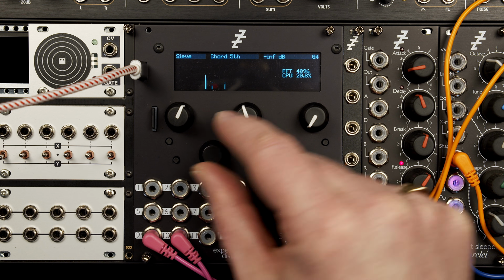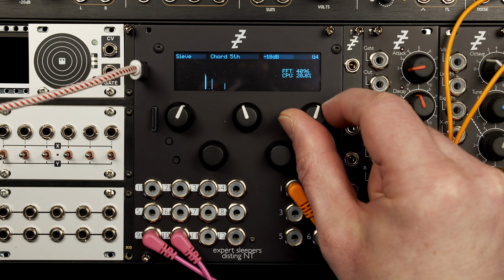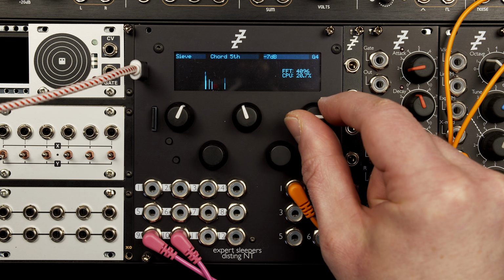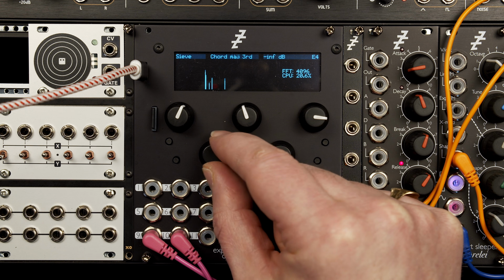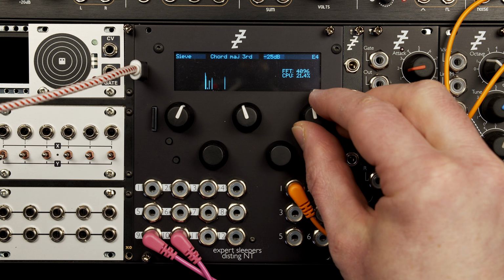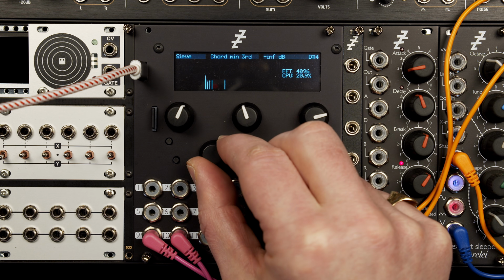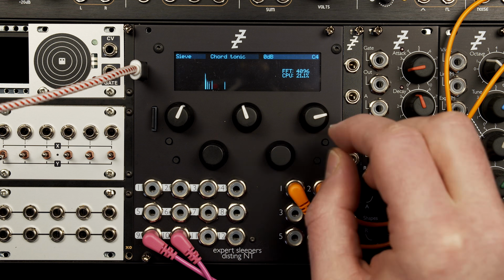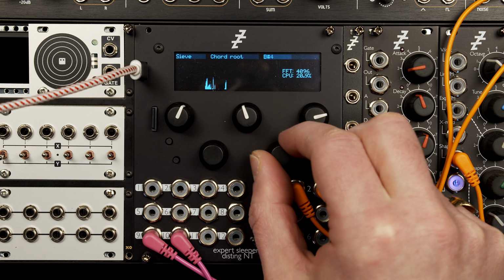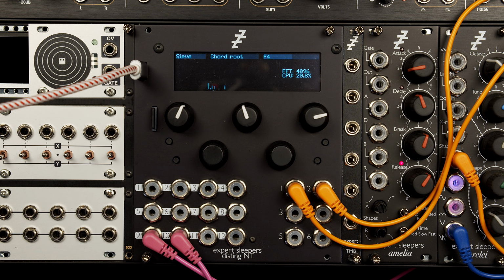Give it a bit of a fifth. Give it a little bit of major third. There we go. And if we wanted to change that completely. So it's a resonator, basically.